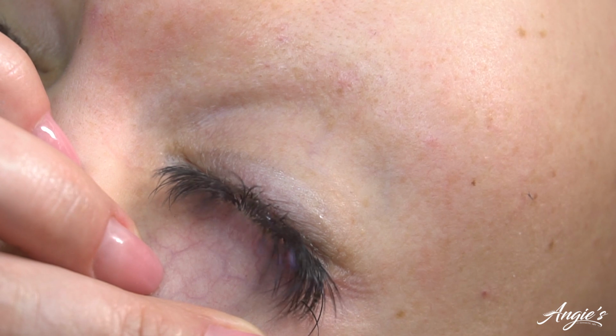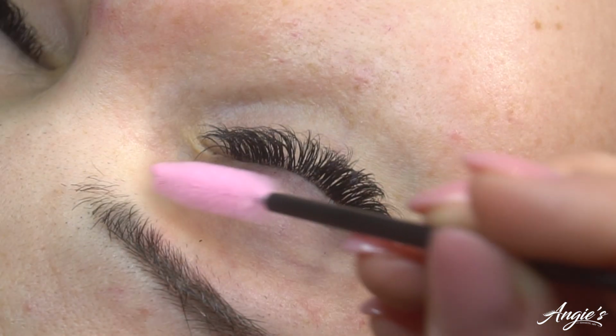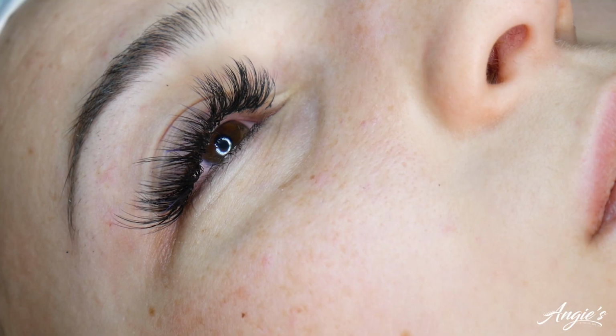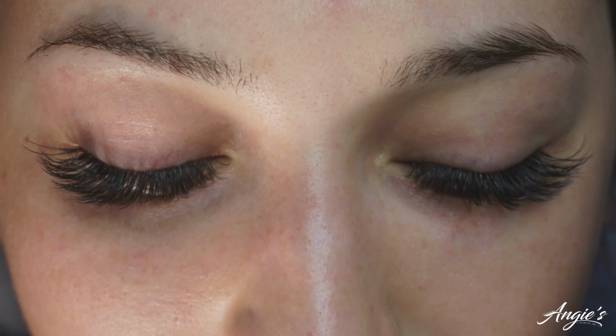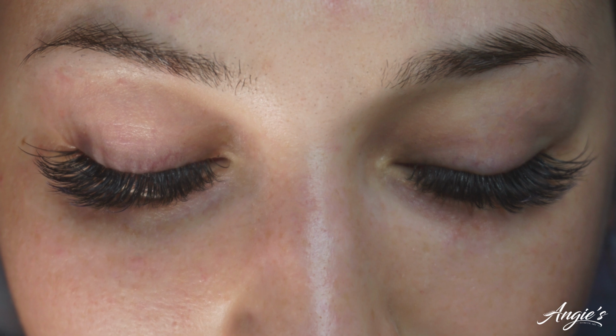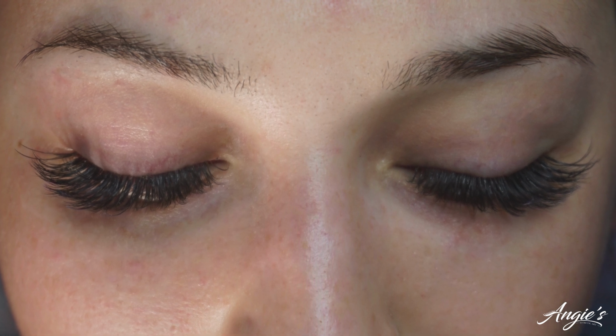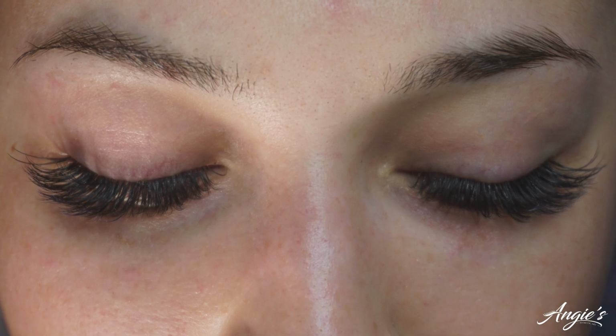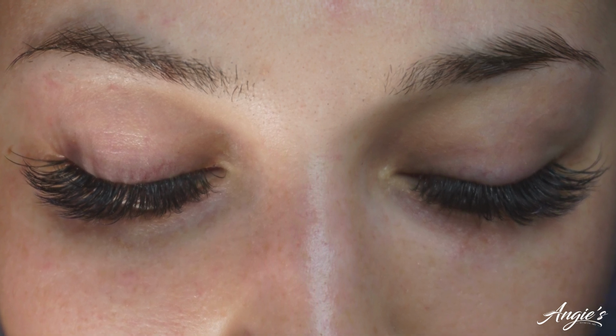We remove the patch and we brush, and we tell the customer that she can open her eyes. This is the result after retouching. An adjustment with volumes requires an average of 15 minutes per eye. As I said, a time reduced by about 30% compared to a complete treatment.